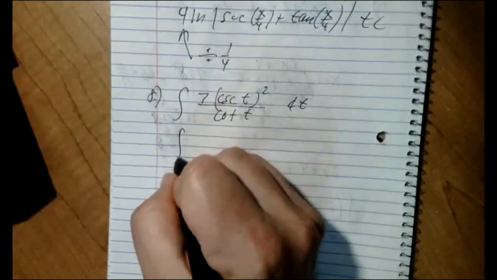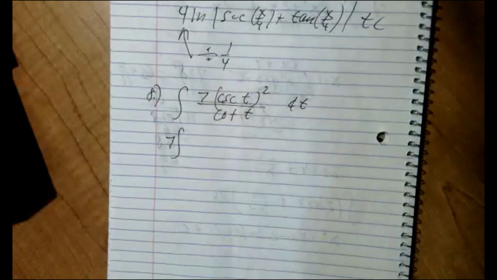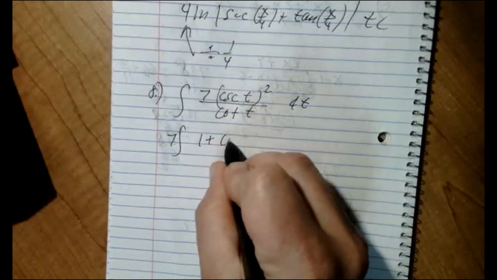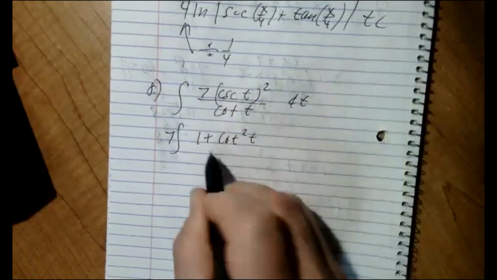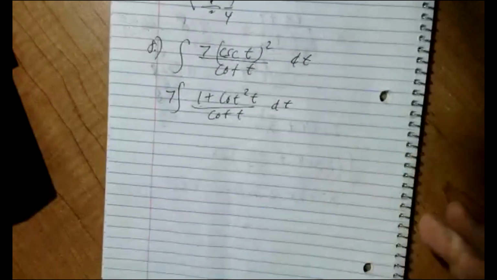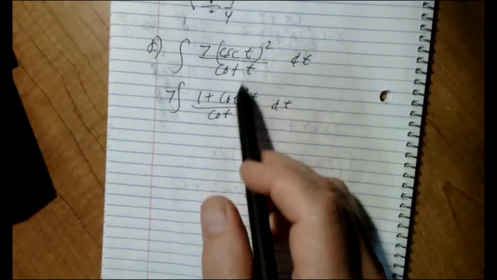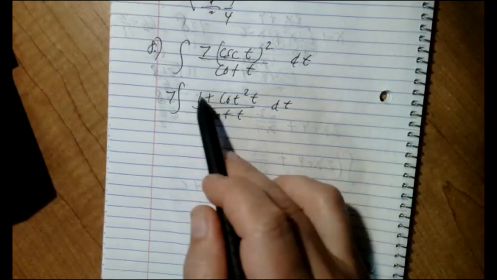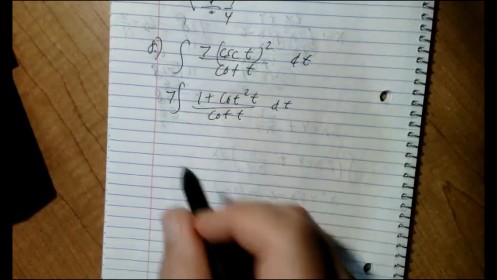The 7, whether you leave it there or pull it out, is entirely up to you. But the cosecant squared, I can turn into a 1 plus cotangent squared t, and then the cotangent t on the bottom. But now I've created two different terms on the top, while there's only one term on the bottom. You can divide it into each one.